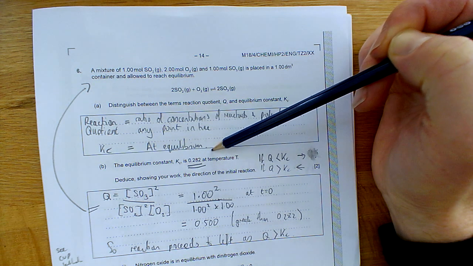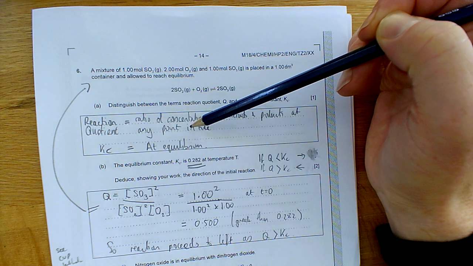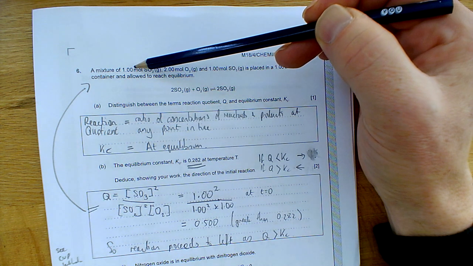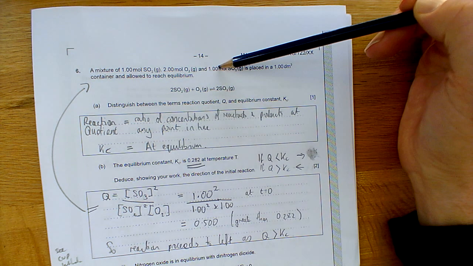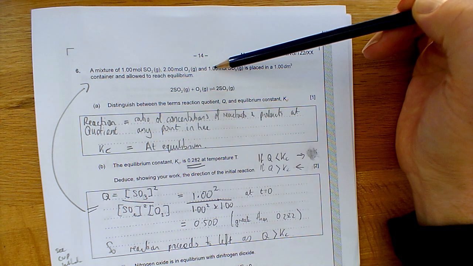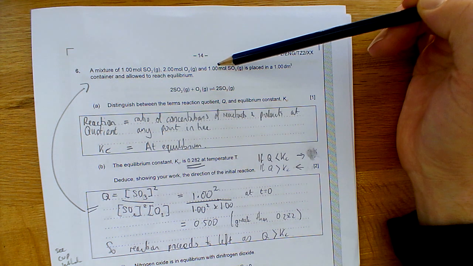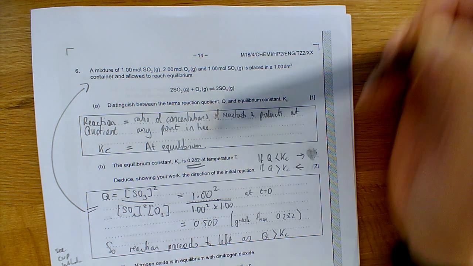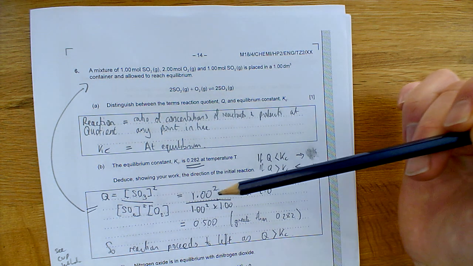But the reaction quotient is the same thing, but at any point in time. So just like with this question in question 6, you're told that at the start a load of sulfur dioxide, oxygen and sulfur trioxide are chucked in a pot together. It hasn't yet reached equilibrium, it's just right at the start of the process. And at that point, the number you get, down here, that's the reaction quotient, is the value at that point in time.